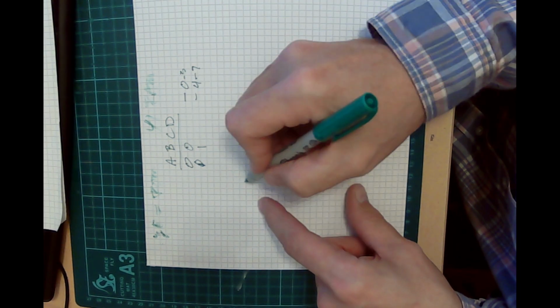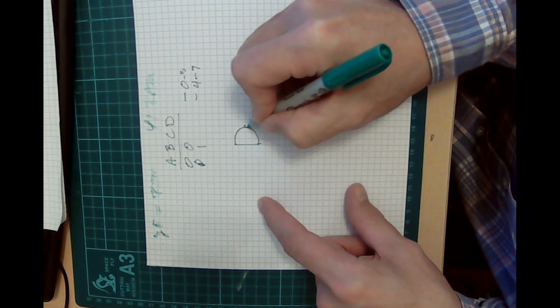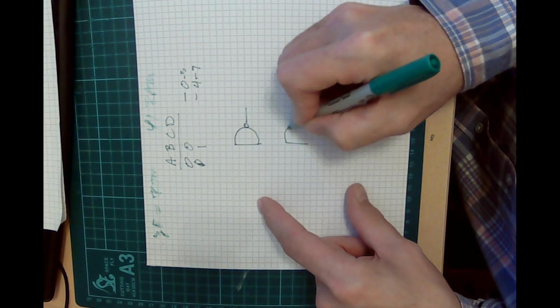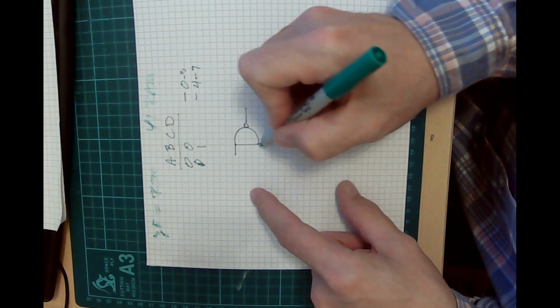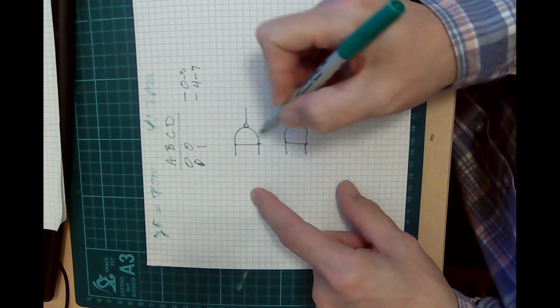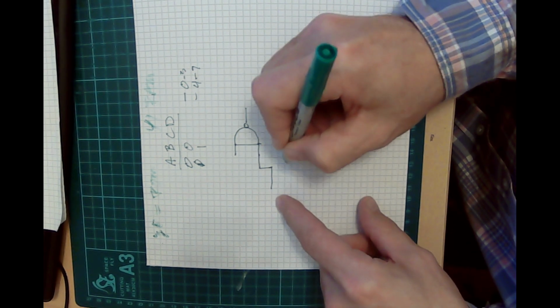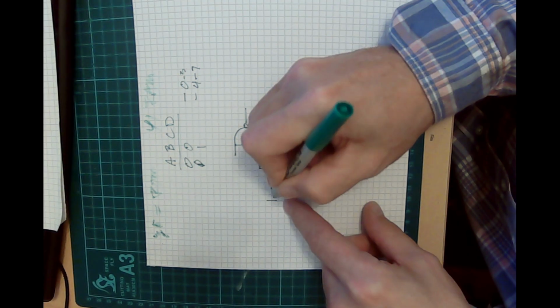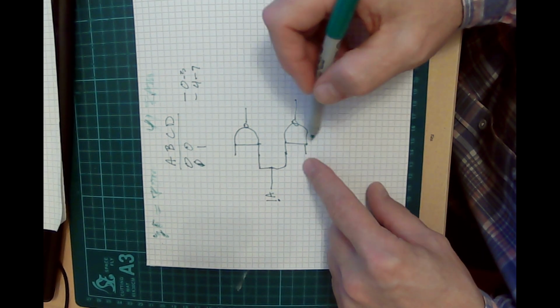so what I did was I used some NAND gates. So I've got the NAND gates. And in this example here, I want not A, so the inverse of A into both.